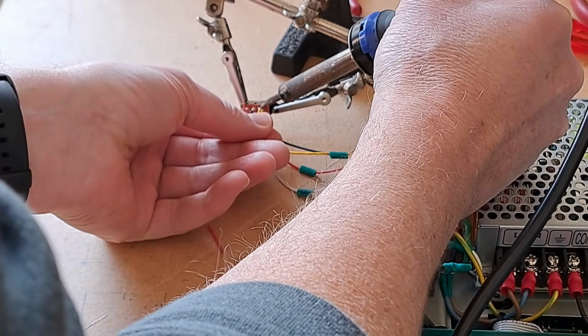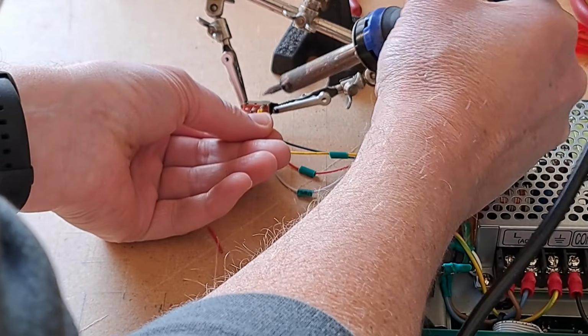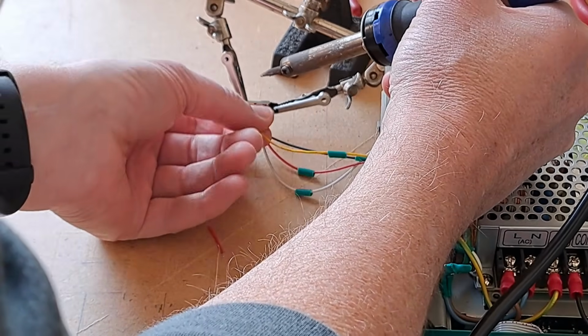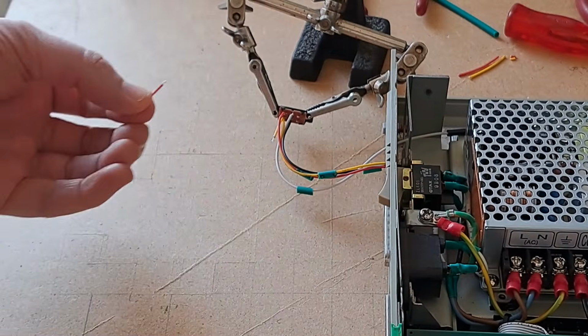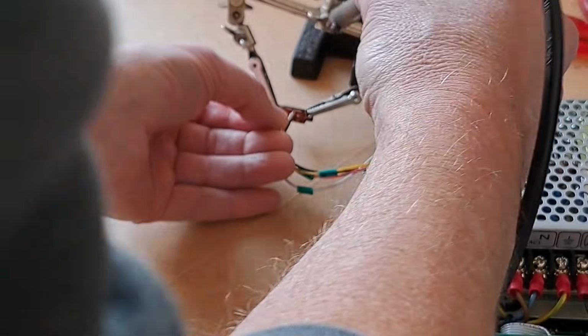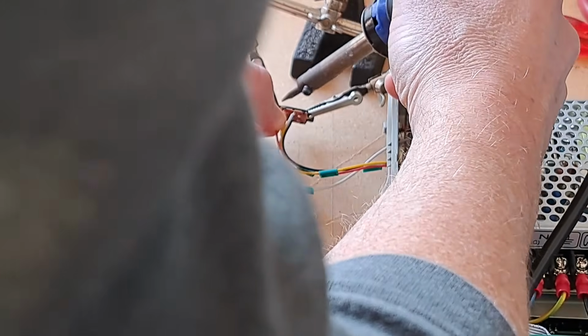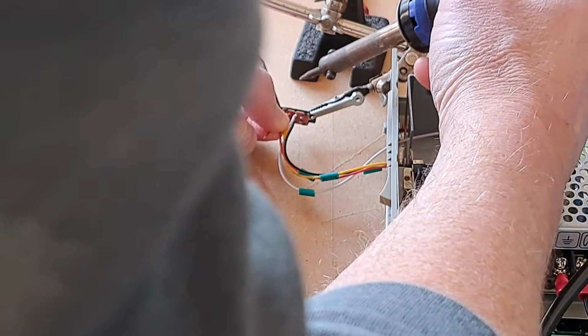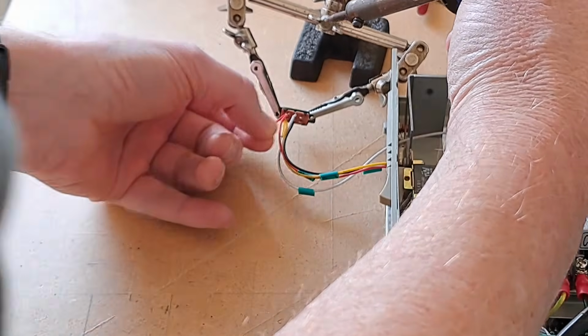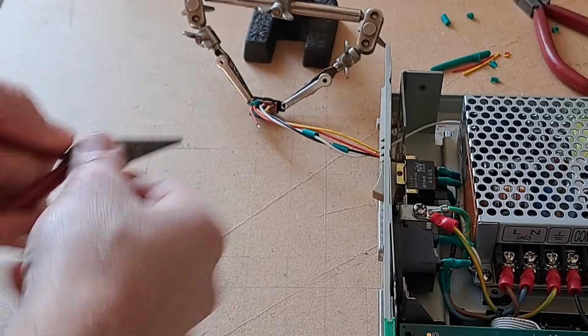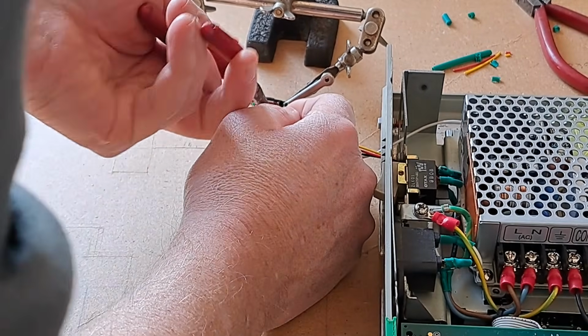First the yellow one. And then the red one. Now the yellow wire crosses over to the other side.